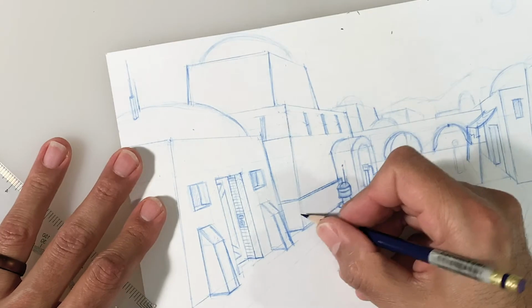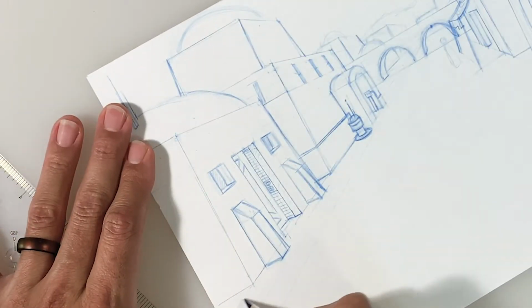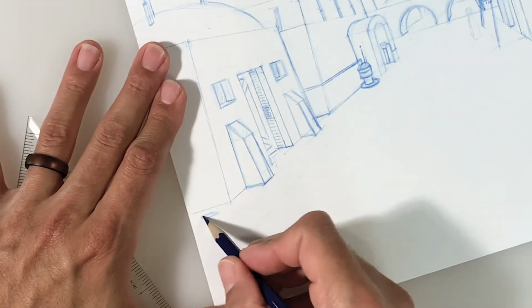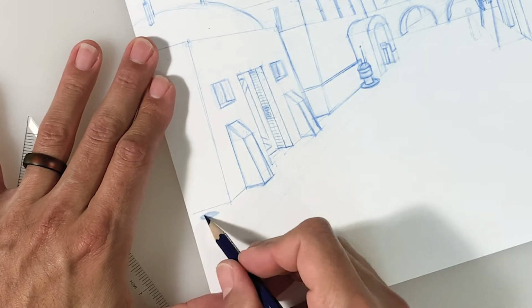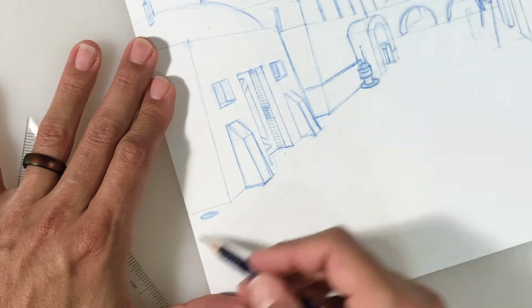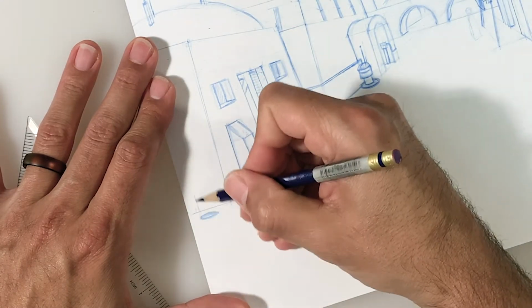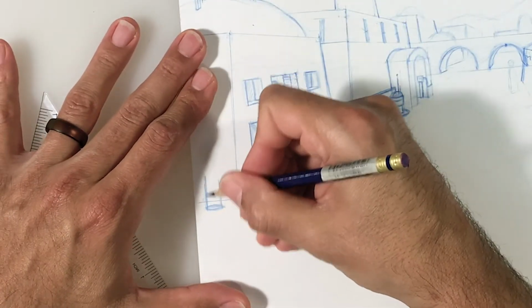Okay. Pipes are always good. Pipes coming into the ground. So let's go ahead and add a few of those here. So I'm doing a cylinder coming out of the ground here, starting with an ellipse. Again, I showed you the long way to do it, but I just have to keep my plane in mind and think about what an ellipse would be at that angle.